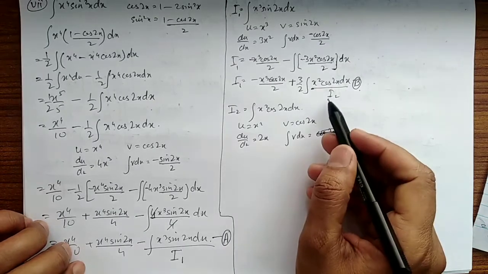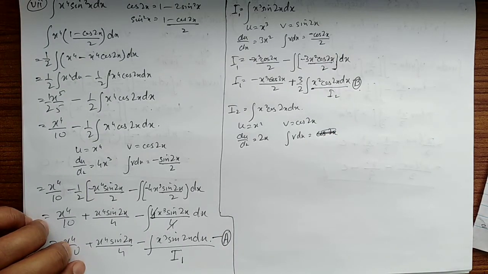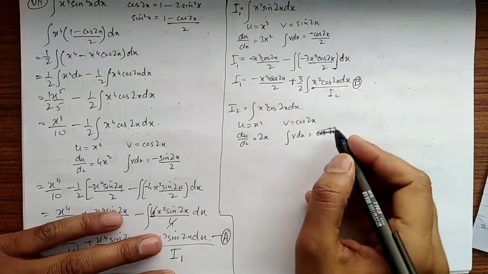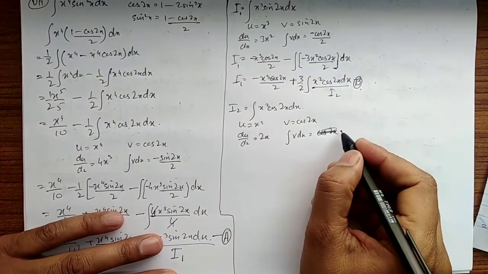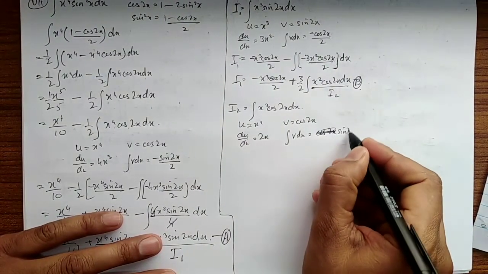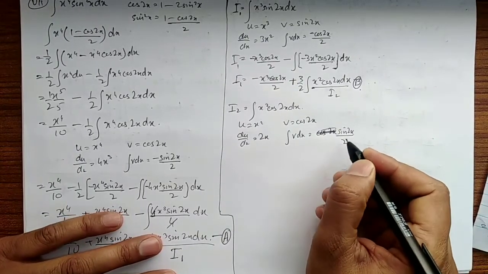integral of this part is now sine 2x upon 2, right?